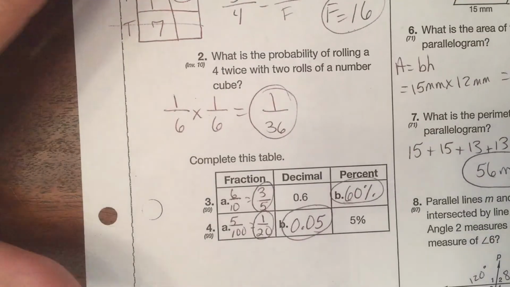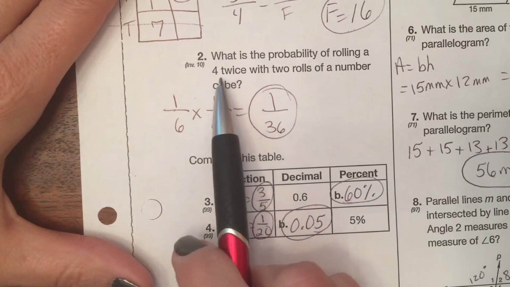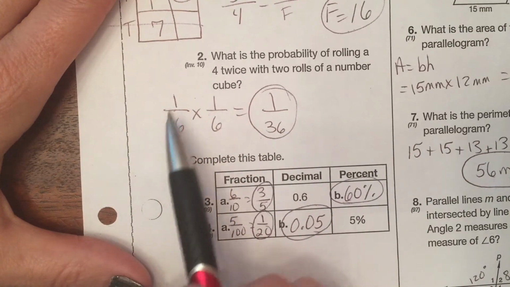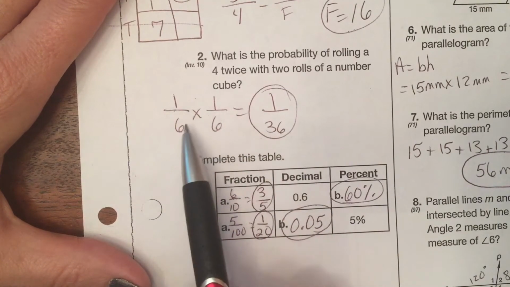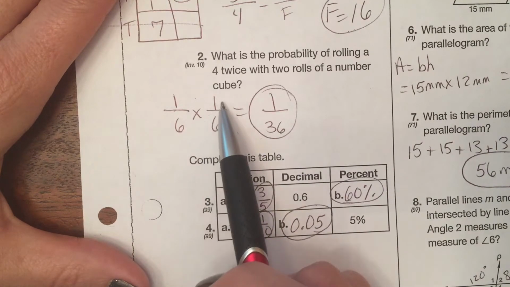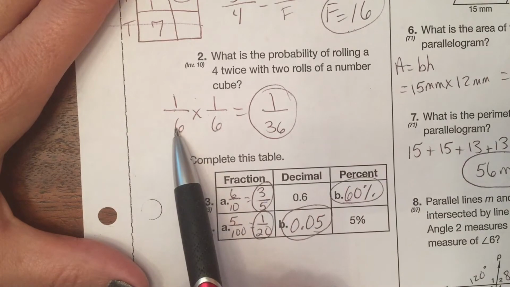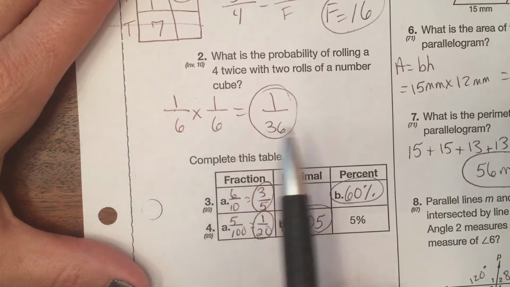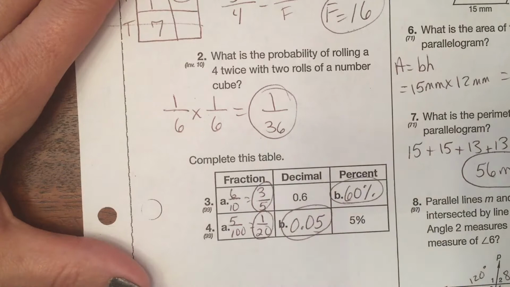Probability of rolling a 4 with 2 rolls. Well, the probability of rolling a 4 on my first roll is 1 out of 6 because there's one 4 out of 6 sides. If I do it again, still the same probability, 1 out of 6. It's the probability of the first event times the probability of the second event, 1 out of 36.